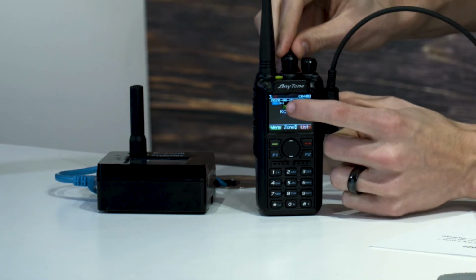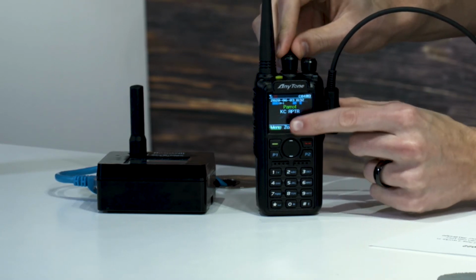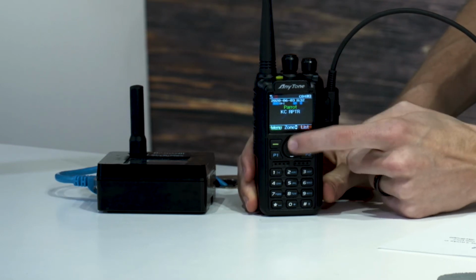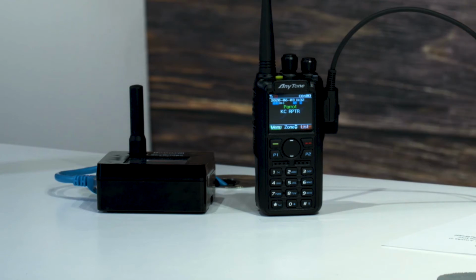Now down below that is what's called the zone. So if you have multiple zones, which I don't think I have in here, you can scroll through them with the up and down buttons. A zone is more of a folder, so it organizes all your files. And then channels are all of the actual items in the folder. That's how I like to look at it.